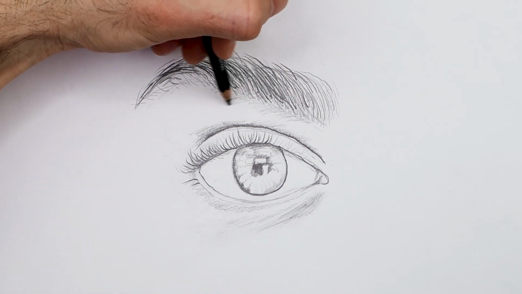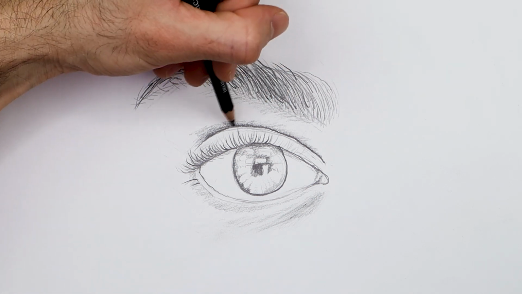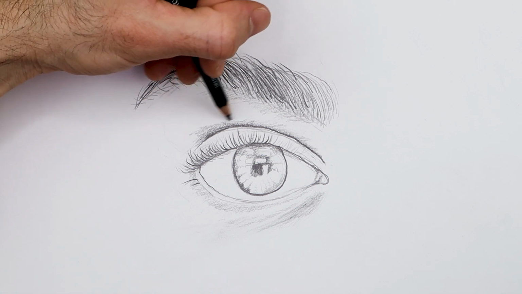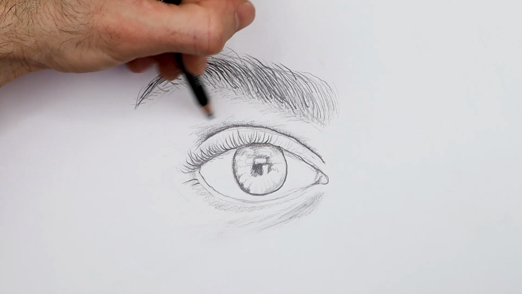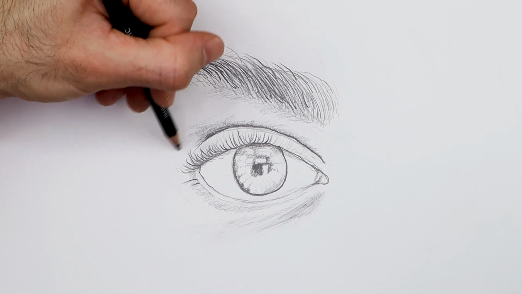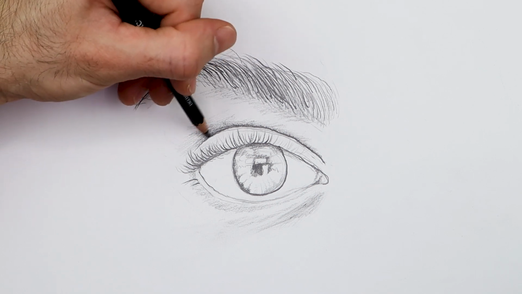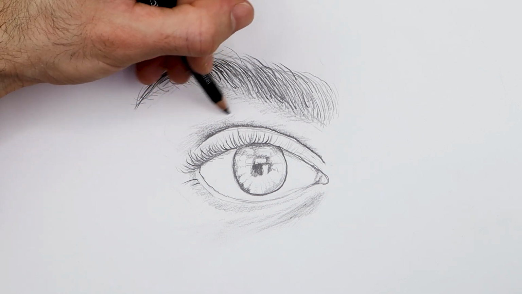Now at this point we should have a general sketch of an eye. We should have drawn in our eyebrow. Again, make sure you take your time, there's no rush. You can always pause this video, continue with the process, and then proceed once you feel ready to move on to the next stage.